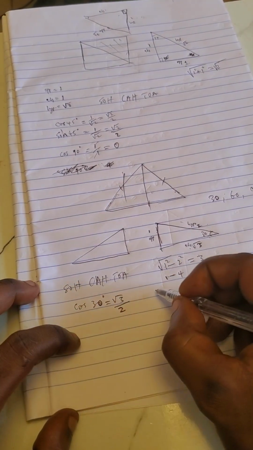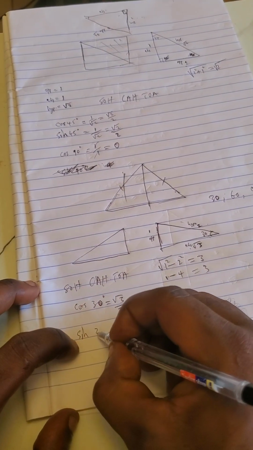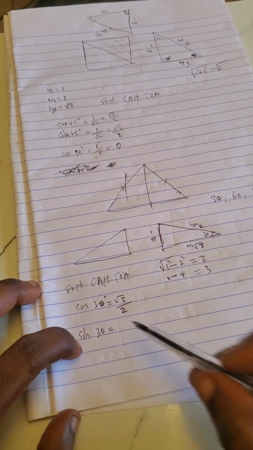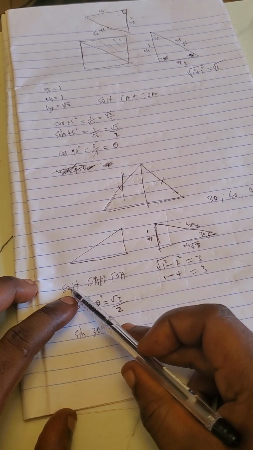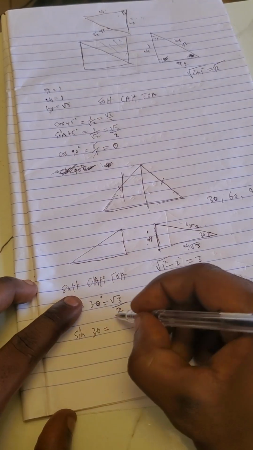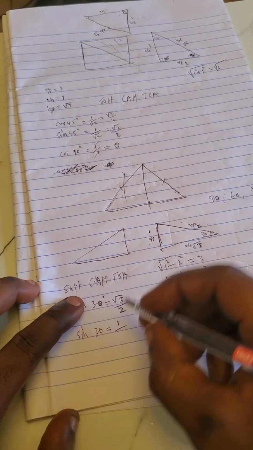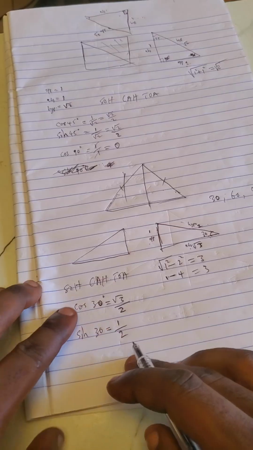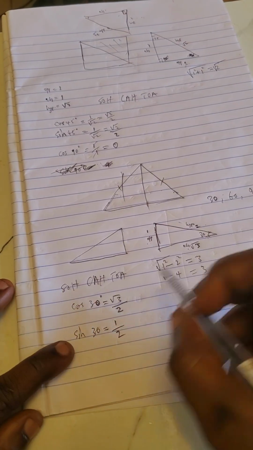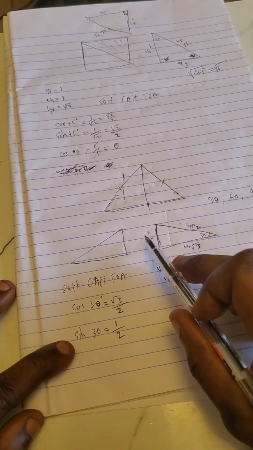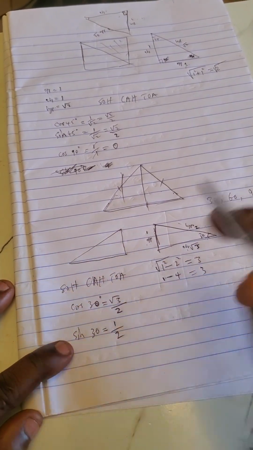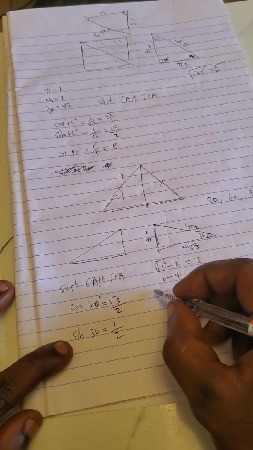Okay, what about sin 30, which is what? Opposite over hypotenuse. Opposite is 1 and hypotenuse is 2. Please don't make mistakes. I used to make mistakes because I used to like writing something very fast. Look at it very well. Opposite 1, hypotenuse 2.